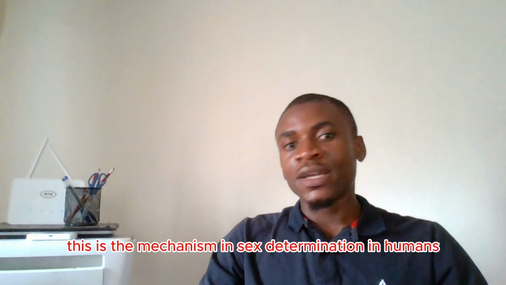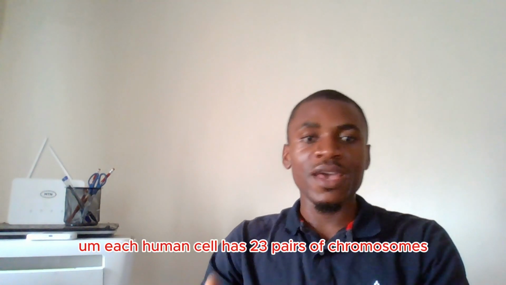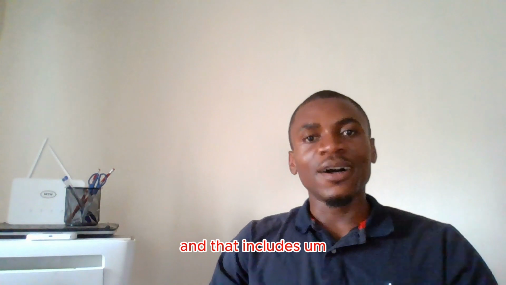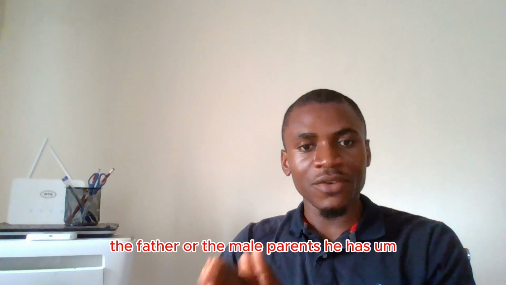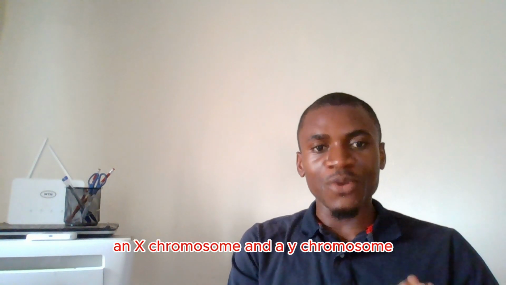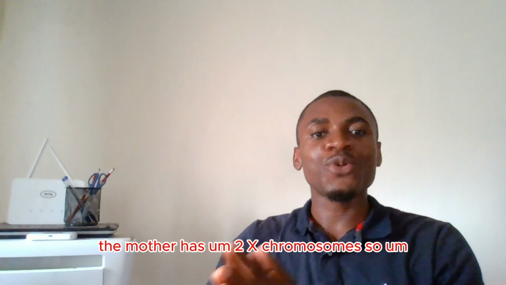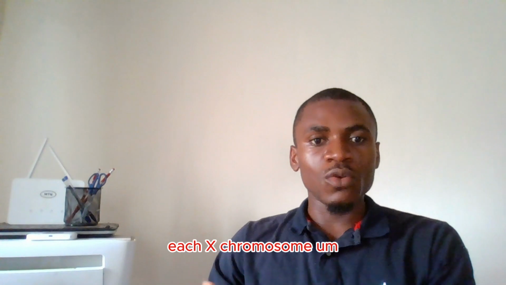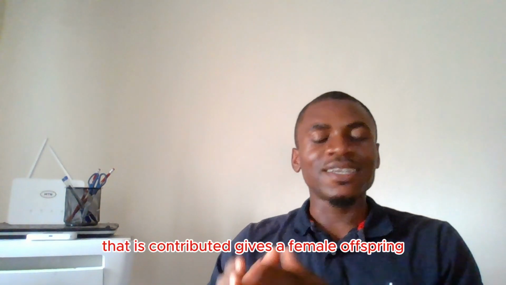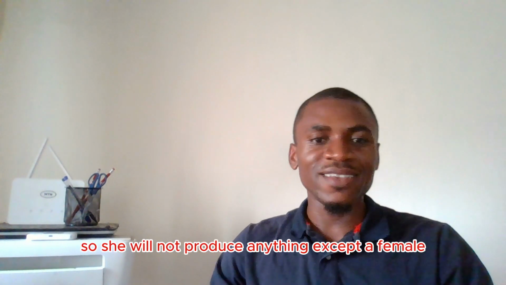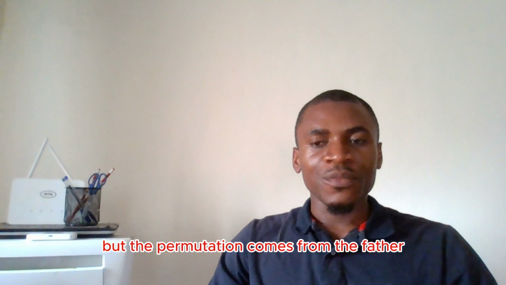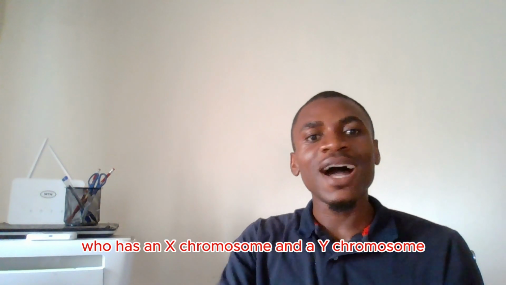Now, this is the mechanism in sex determination in humans. Each human cell has 23 pairs of chromosomes, and that includes one pair of sex chromosomes. So for the father or the male parent, he has an X chromosome and a Y chromosome. The mother has two X chromosomes. So each X chromosome that is contributed gives a female offspring. So the mother has two X chromosomes, so she will not produce anything except a female. But the permutation comes from the father who has an X chromosome and a Y chromosome.